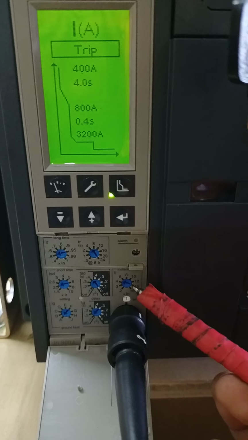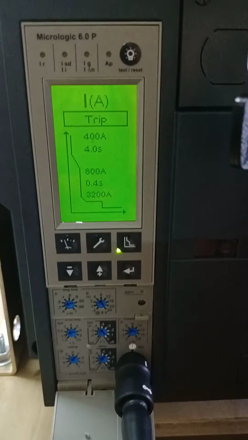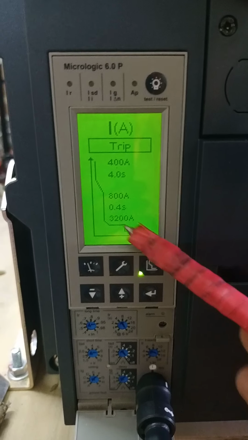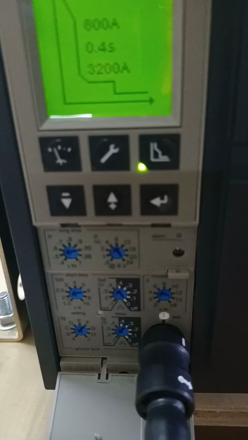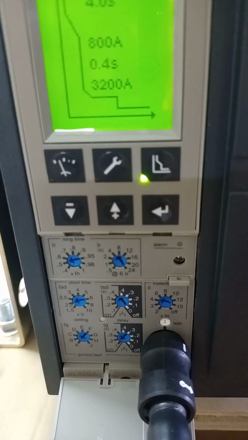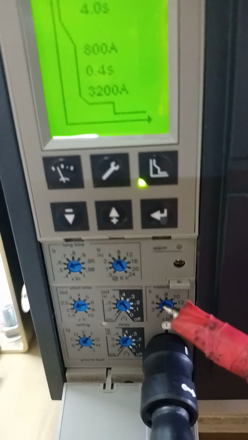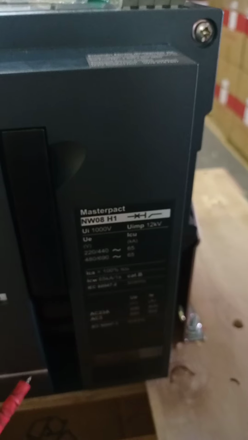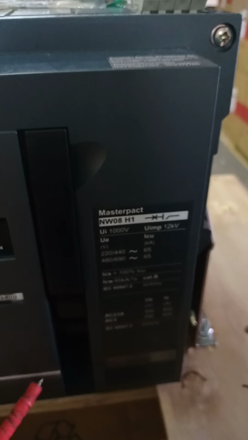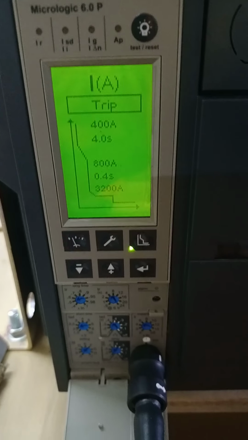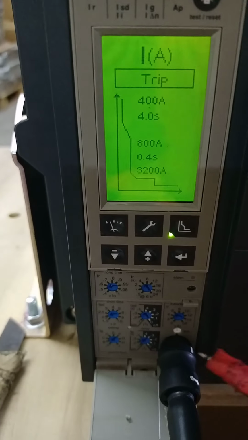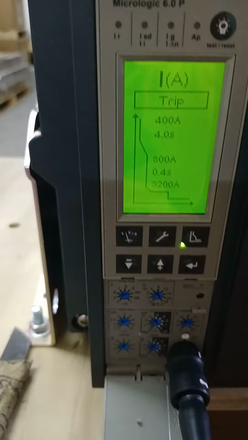We have also the instantaneous at 3.2 because we have a multiplier of 4. This one is 4 times the ampere frame of the breaker, which is 800. That gives 3200 amperes as our instantaneous, and no time settings because that is instantaneous.